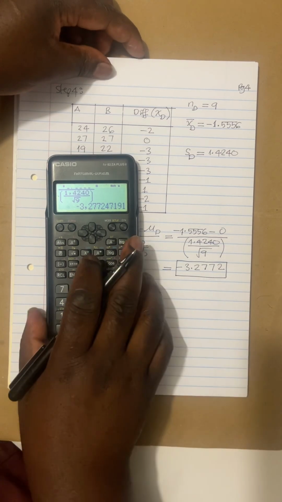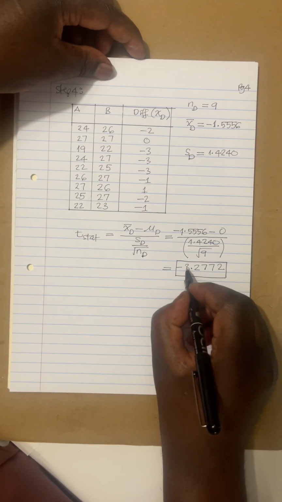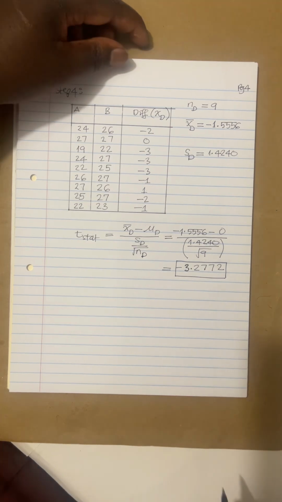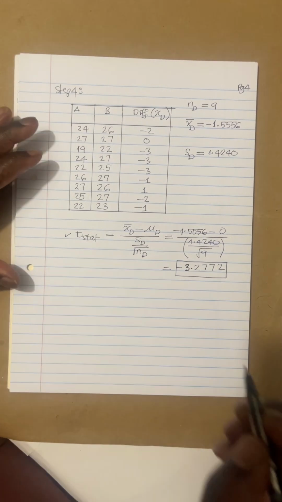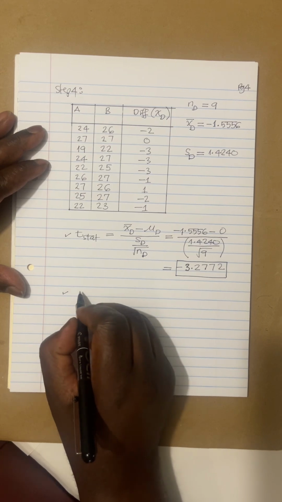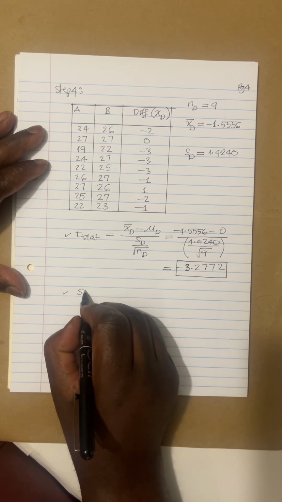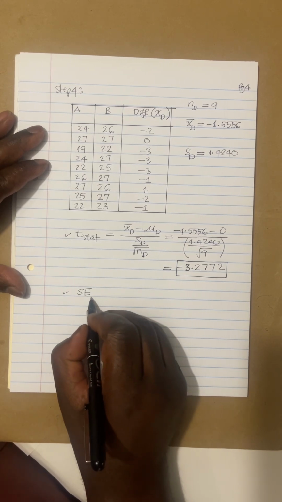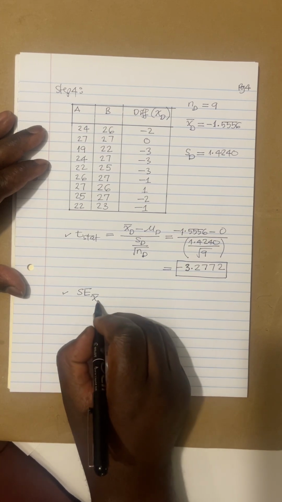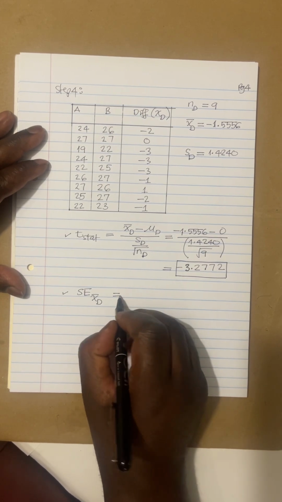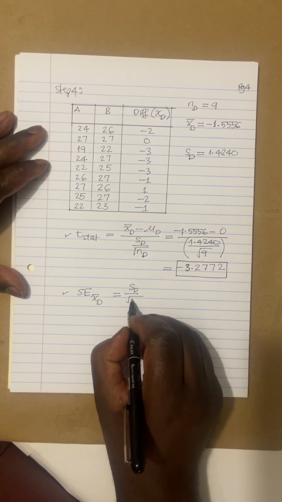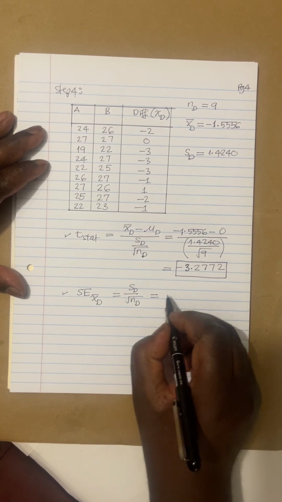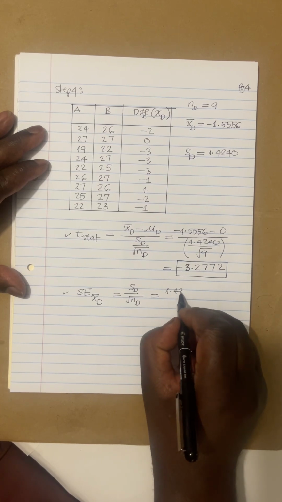One parameter of interest, like I told you, this is the main parameter of interest, but we know that we actually determine other aspects as well. Like the next one, I'm going to call it the standard error, capital S, capital E, of the mean of differences, which is going to be equal to the denominator, which is SD all over square root of nD. This is 1.4240.